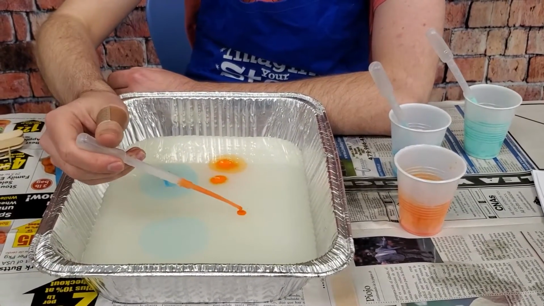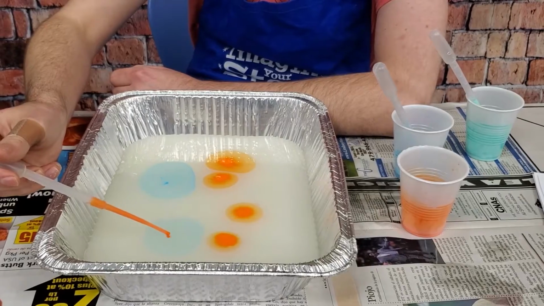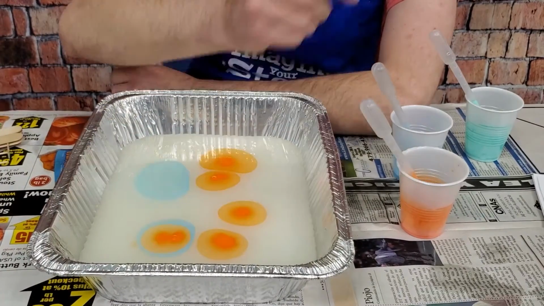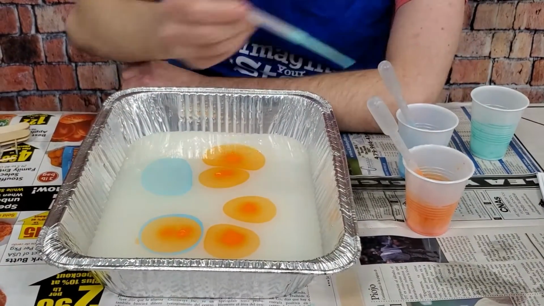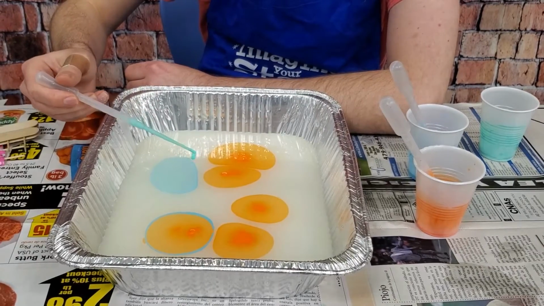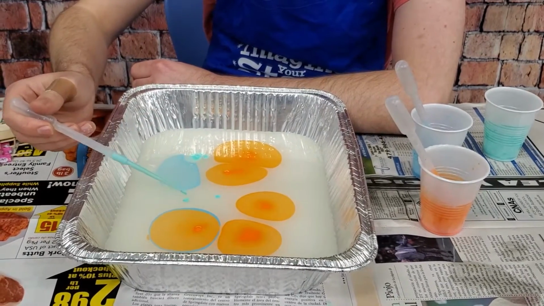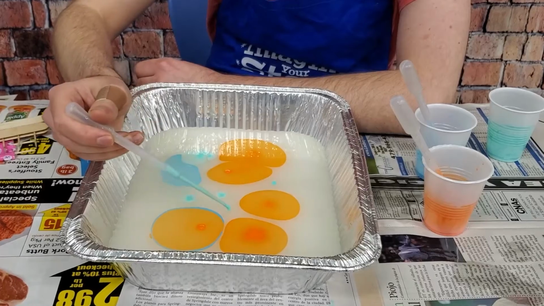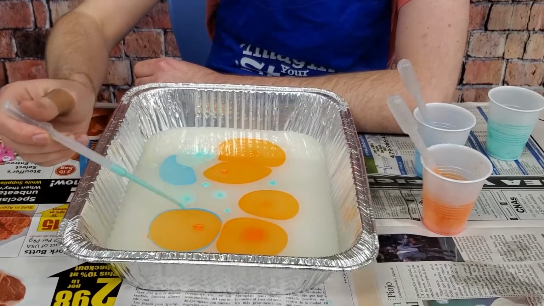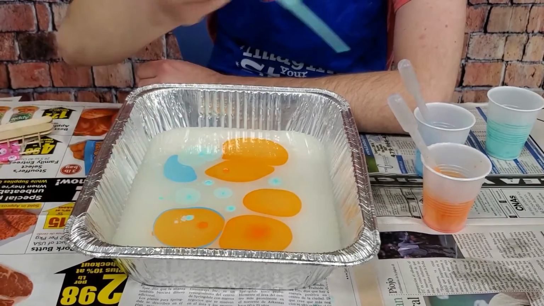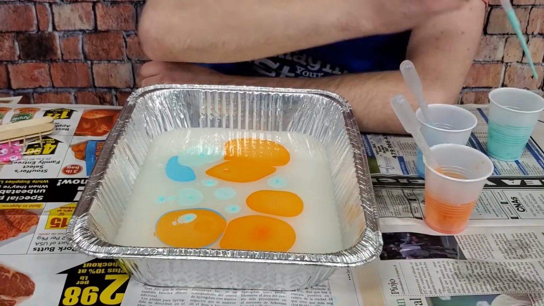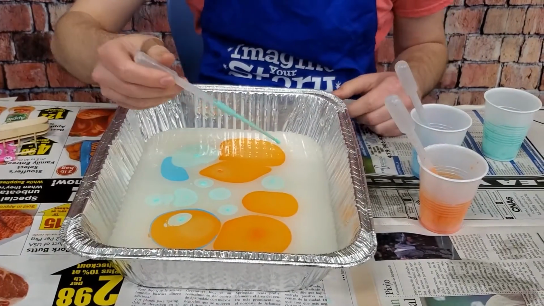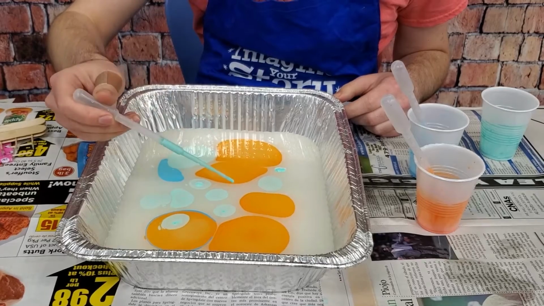You can see it spreading out and forming cool circles. And these are actually called Bénard-Marangoni cells, and they form when you have differences in surface tensions.